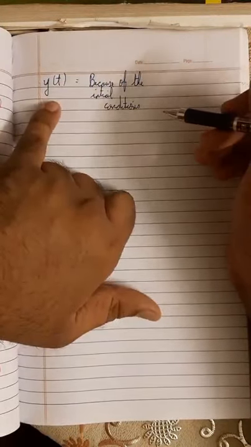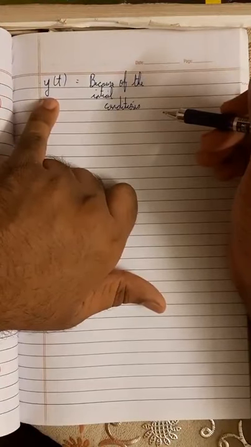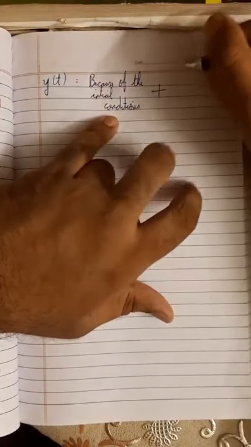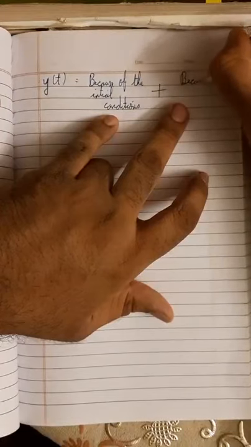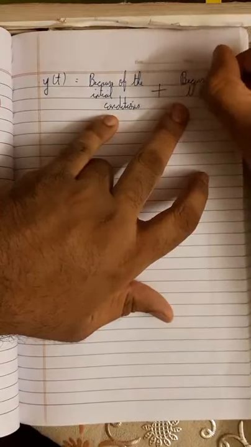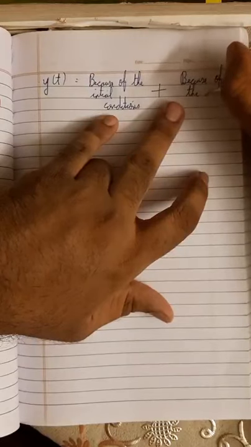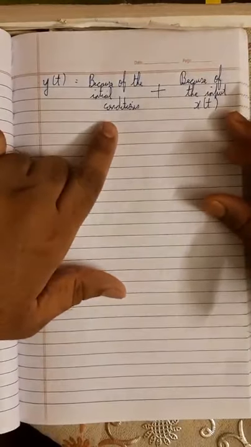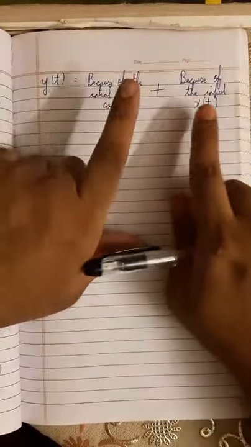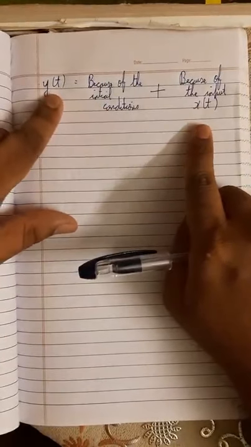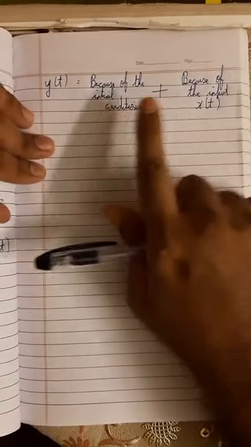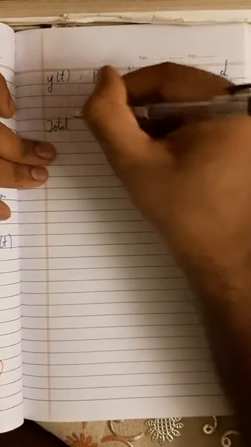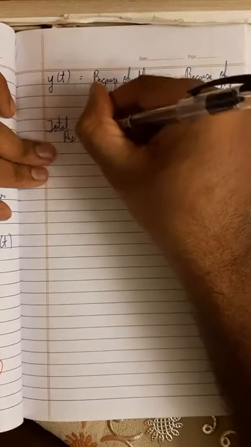So your y of t, the response of the signal y of t, its effect comes from, one effect is because of the initial conditions, and the other effect is because of your input, that is x of t, right? So the combined effect of these two is what gives your output response. Or in other words, adding these two responses, I could say this is called the total response. The total response of the system.